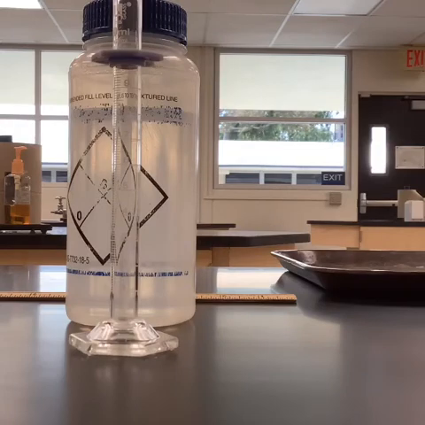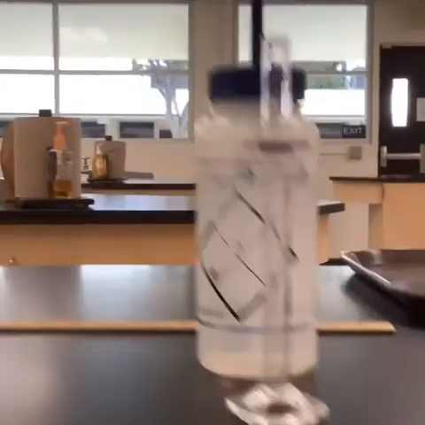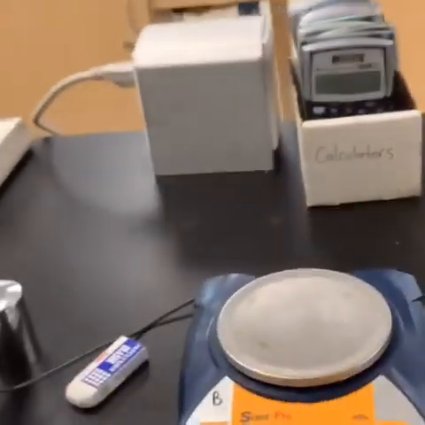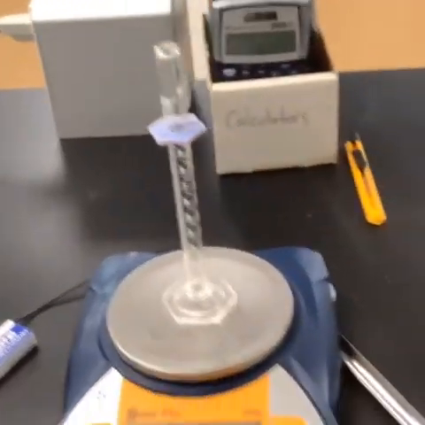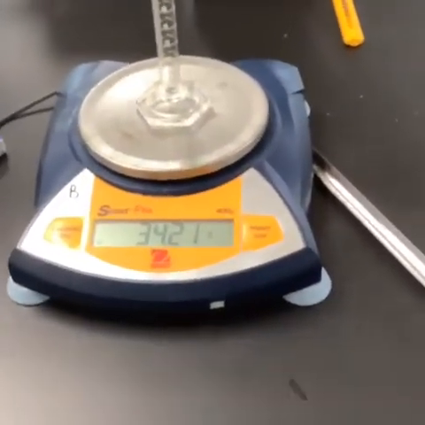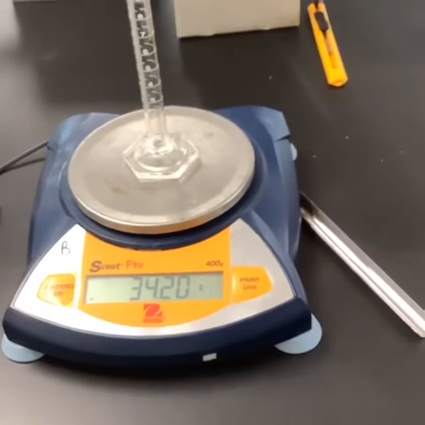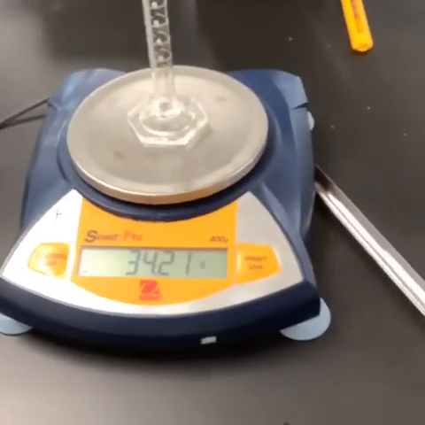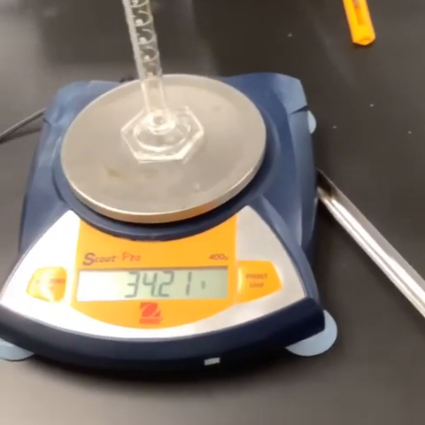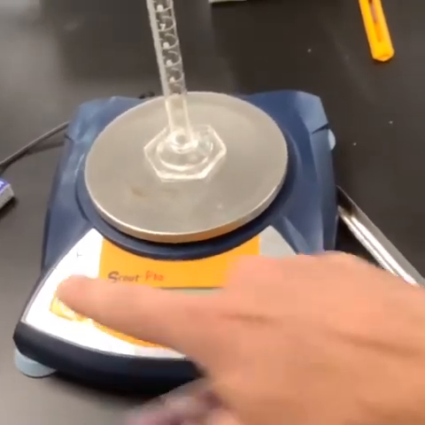So remember, we have a couple of different ways that we can find that. We can either take the initial value of our graduated cylinder. So if I put this on the graduated cylinder, we see our initial value here. Or I can tare it. So right now we're reading 34.21, which is the mass of our cylinder. I'm going to clear that.